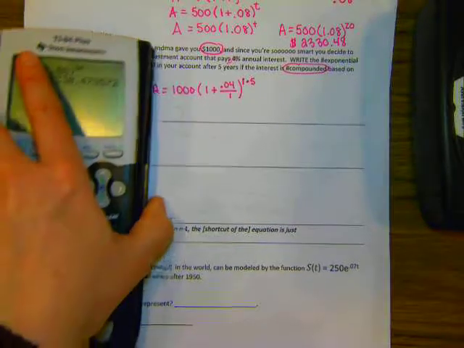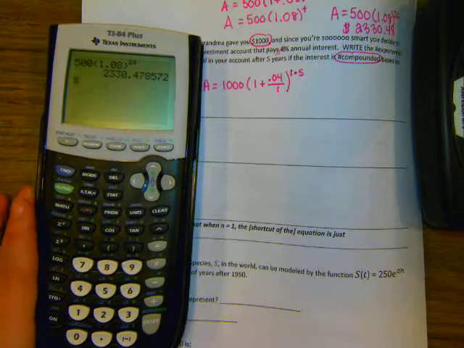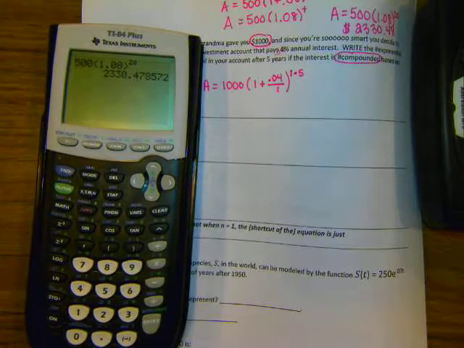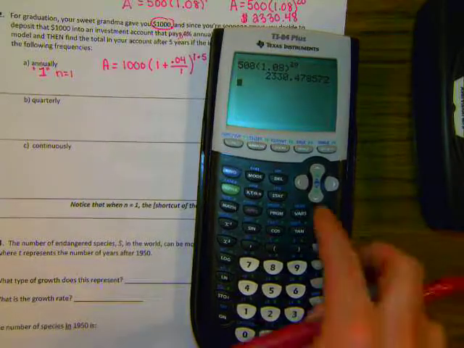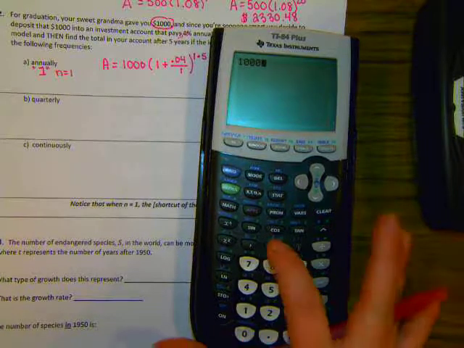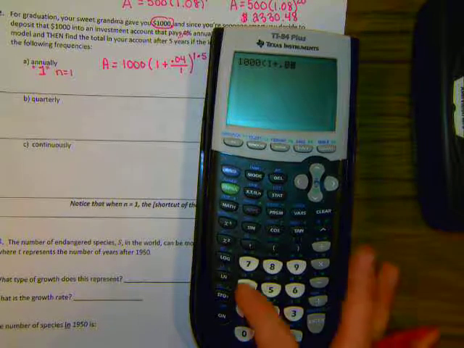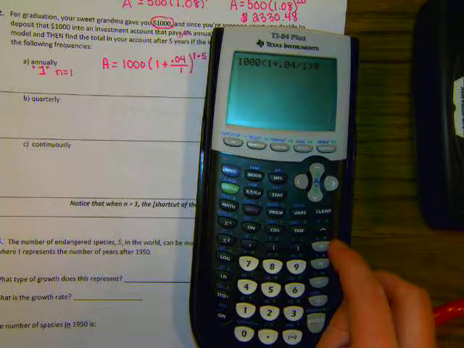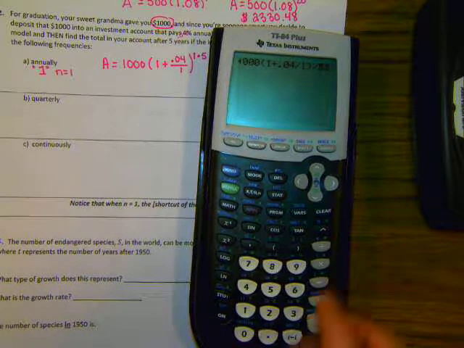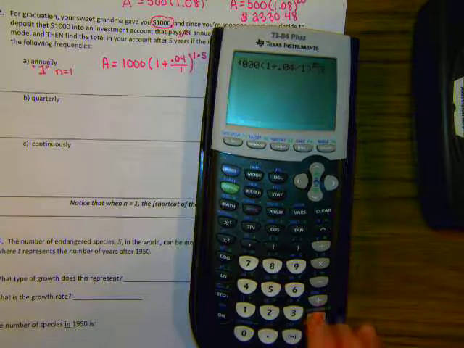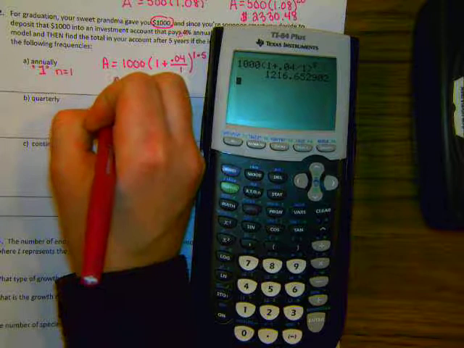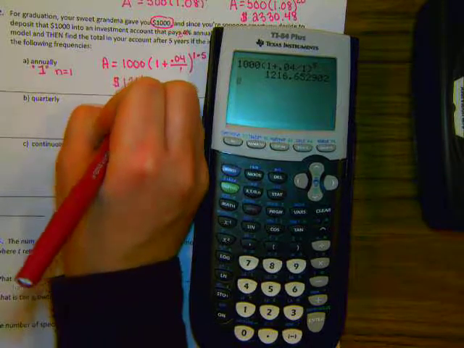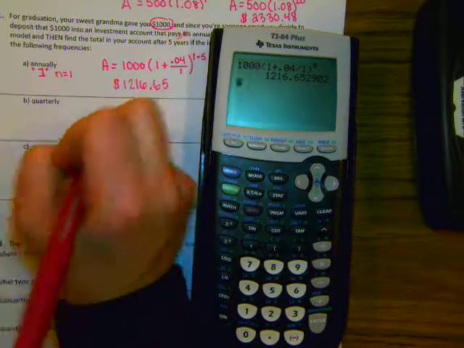Now be very careful how you put this into your calculator. Some people can write the formula, but then when it comes to putting it in, they make little errors. So be very careful about how you put it into the calculator. Let's see, if we do this, 1,000, 1 plus 0.04 divided by 1, to the 1 times 5 is 5. Oh, don't use division, to the 5th power. And I got $1,216.65 is how much you would have at the end of 5 years.